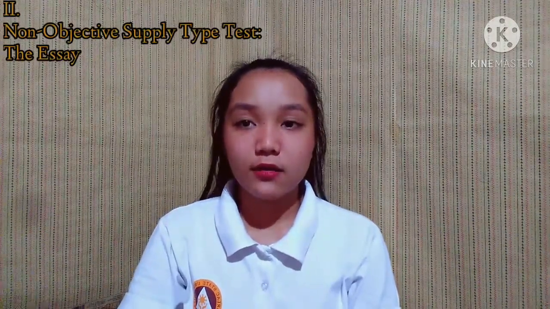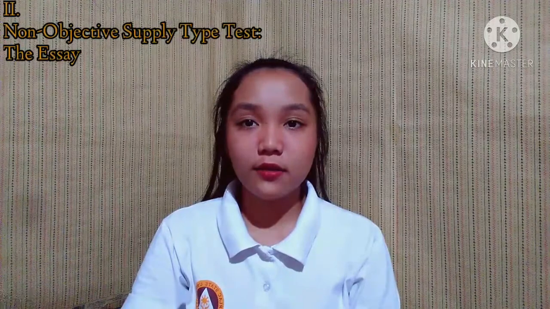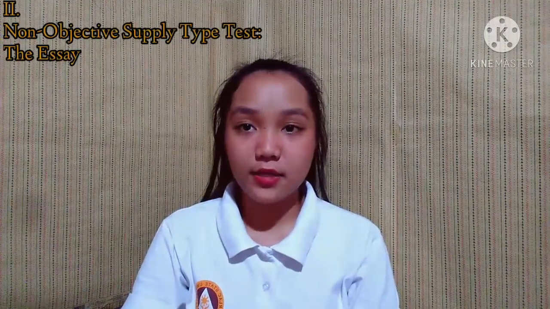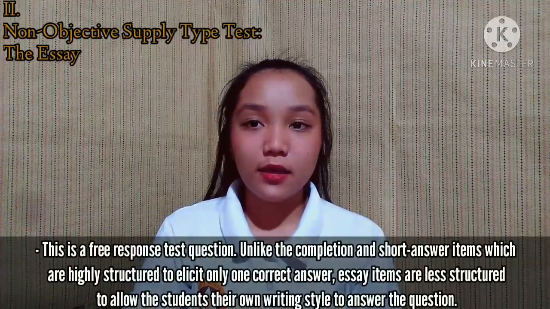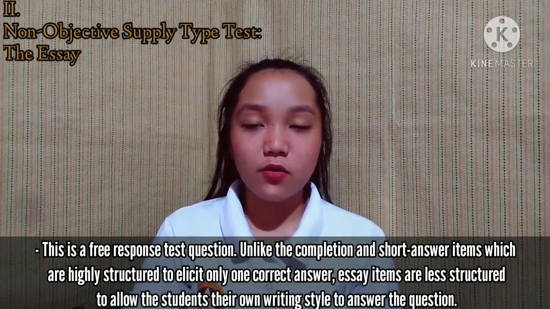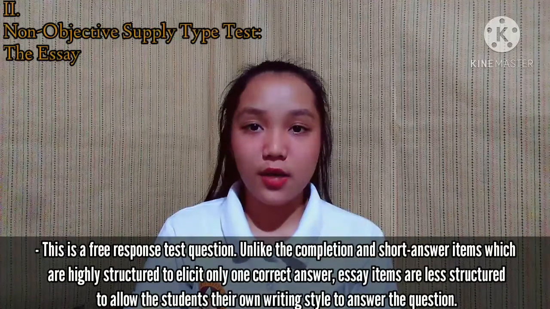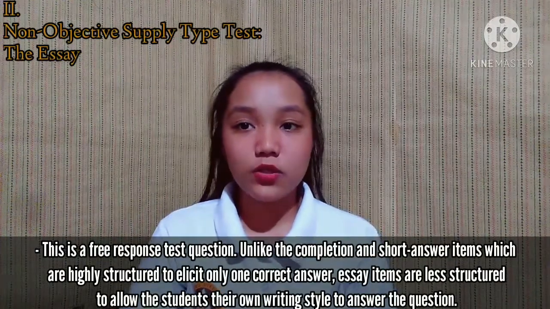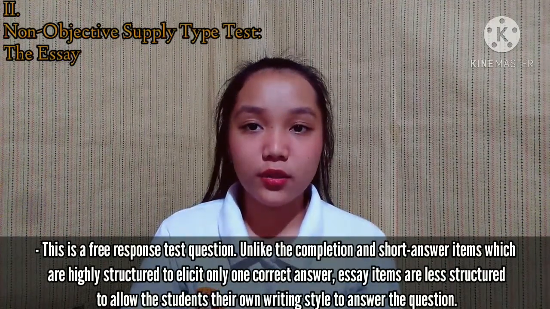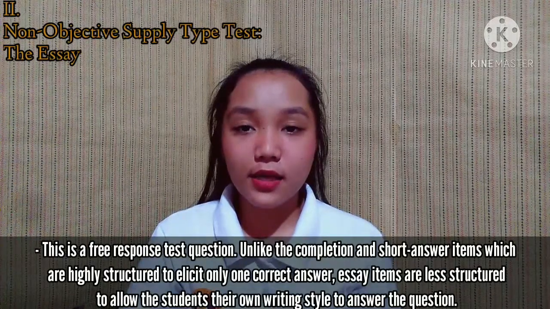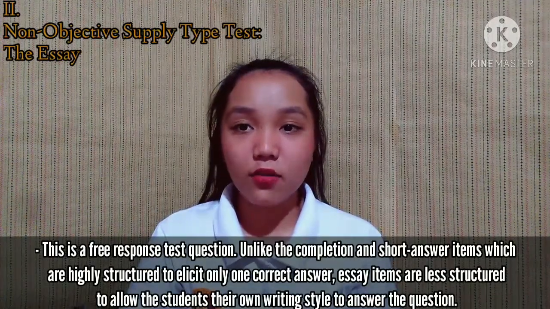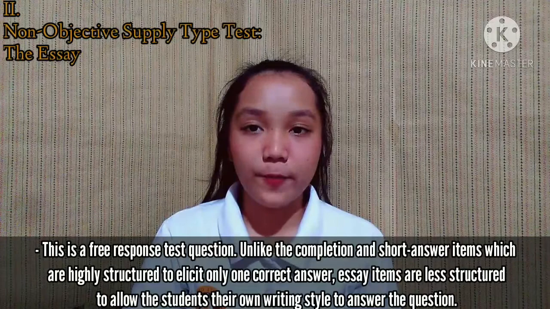So next in the constructed response type is the non-objective supply type test, or the essay. This is a free response test question, unlike the completion and short answer items which are highly structured to elicit only one correct answer.